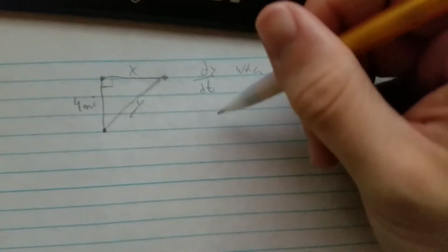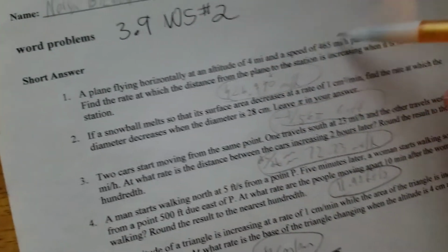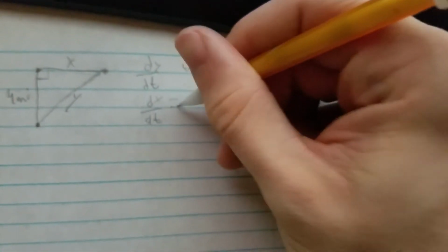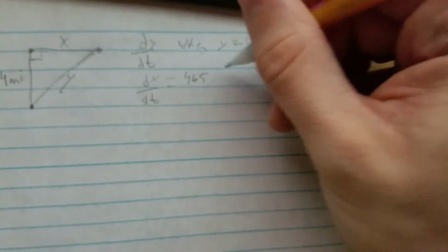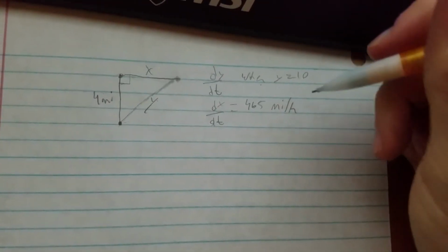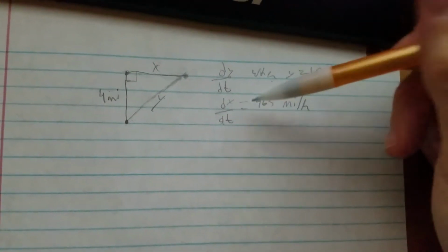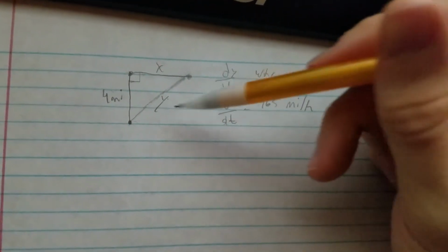That's going to be dx over dt. And it gives us the number 465 miles per hour. So we know dx over dt is 465 miles per hour. That's the rate at which x increases, and we're looking for the rate at which y increases.